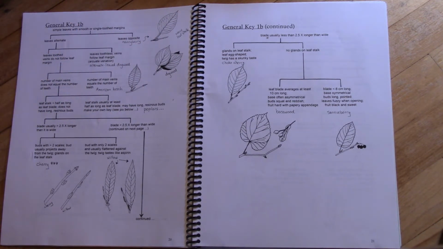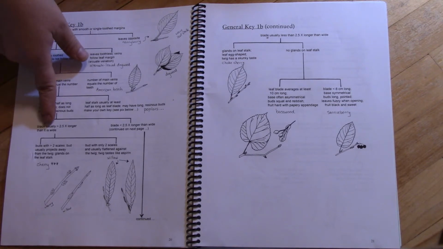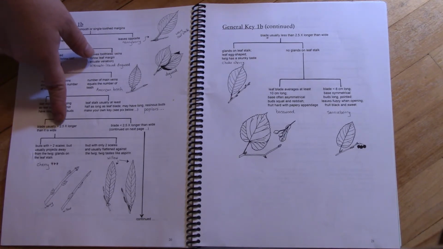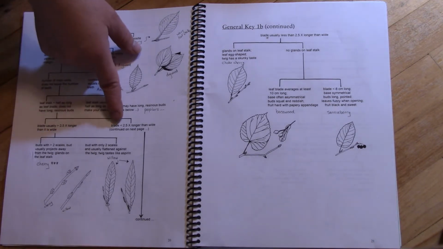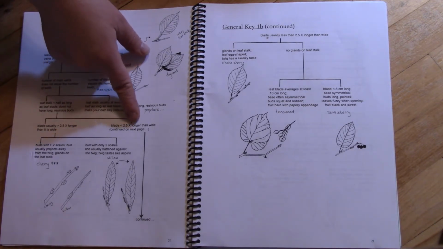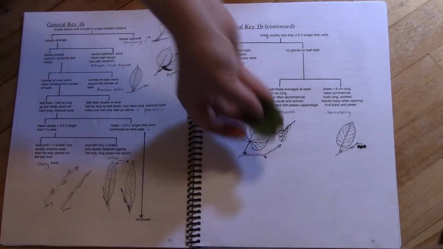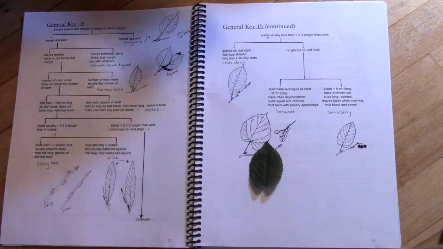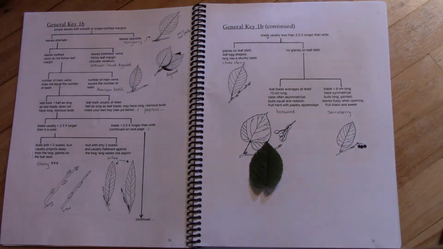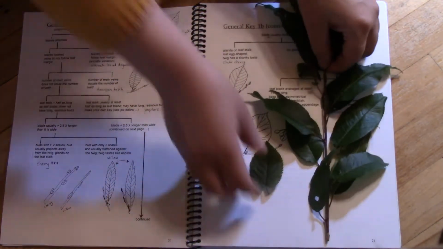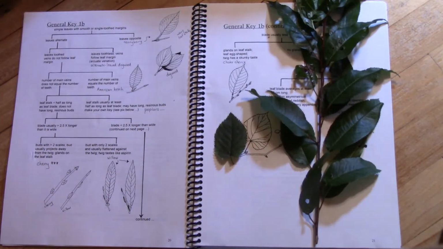Our next one says blade usually greater than 2 times longer than it is wide. And this one says blade is less than 2.5 times longer than it's wide. So what that means is, do we have a long thin leaf or do we have a wide fat leaf? So this is a long thin leaf.